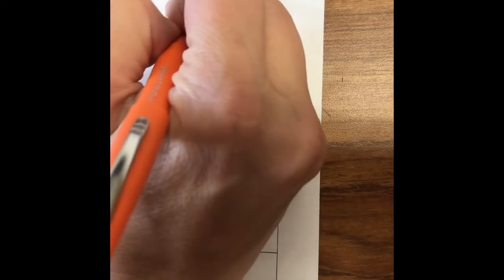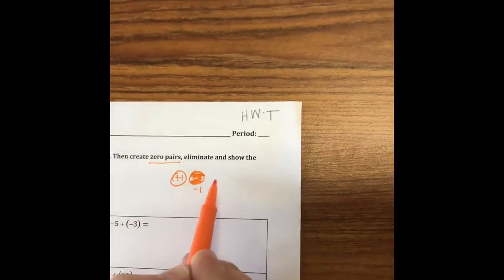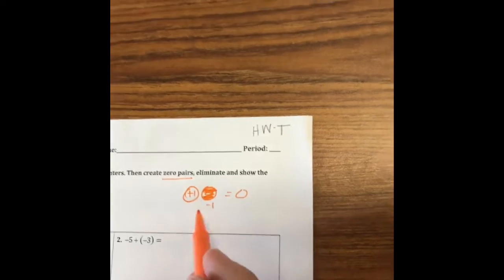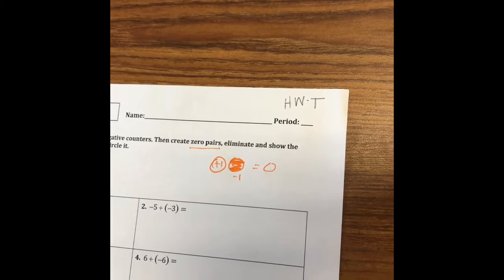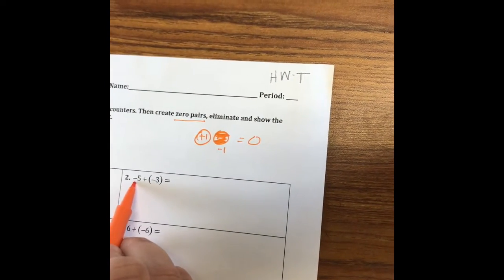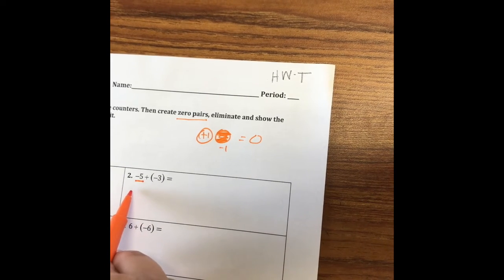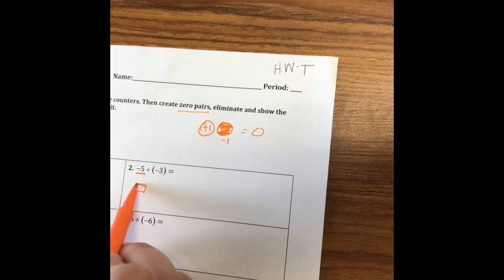Now, we wanted those zero pairs. Remember, a positive and a negative, that's a zero pair, because +1 minus 1 is gonna give me 0. So I can add a gazillion of these onto my number, and I'm always gonna get the same thing that I had, 0, right? So here I have -5, so I'm gonna start with -5, okay? And I'm gonna build 5 negatives.